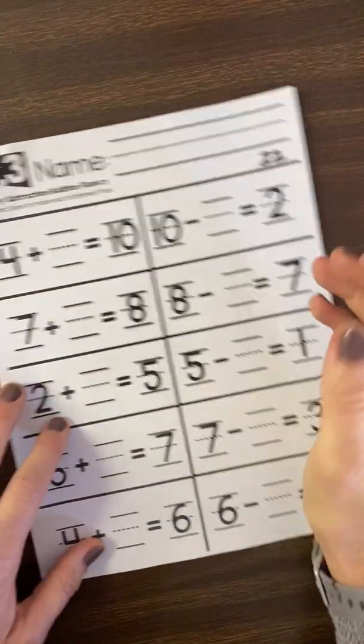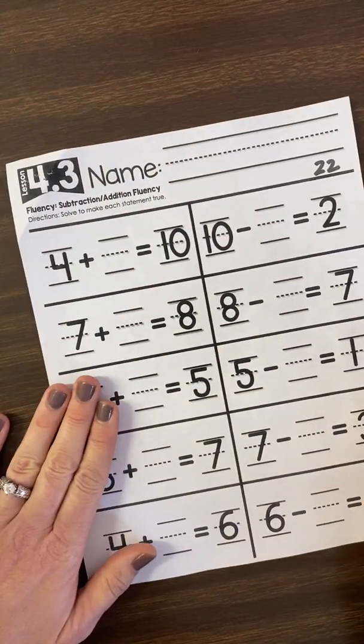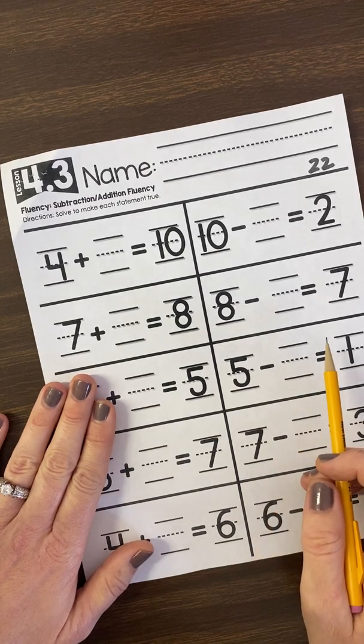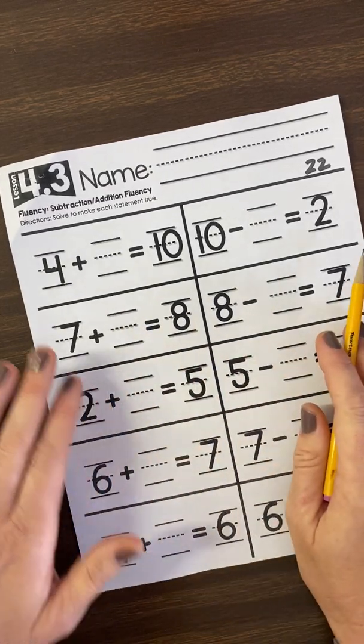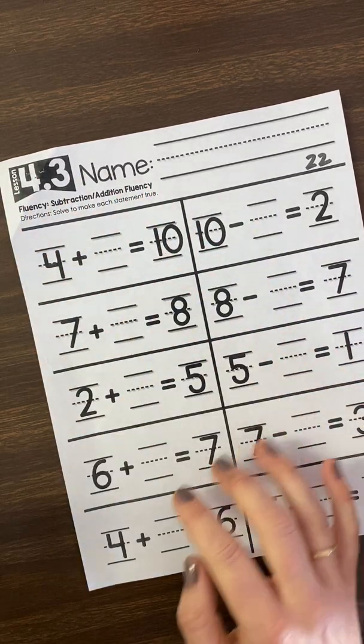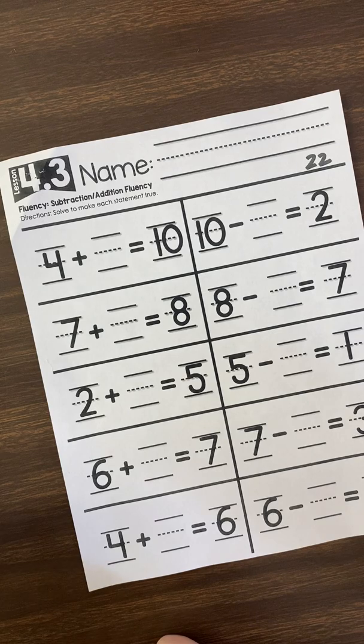All right, we're going to move on to this one. We're going to practice our fluency to find these answers. Now, what I want you to do is we have 4. We're going to practice counting on until we get to 10.